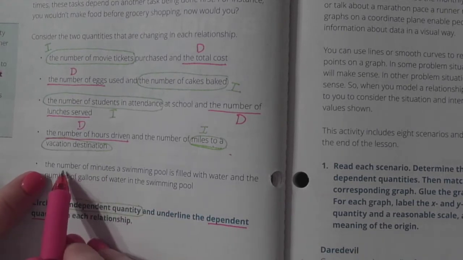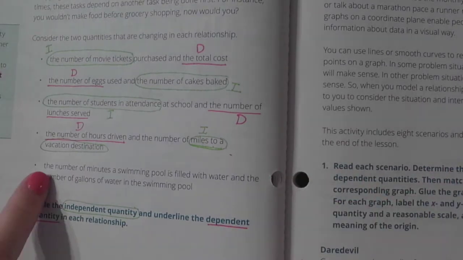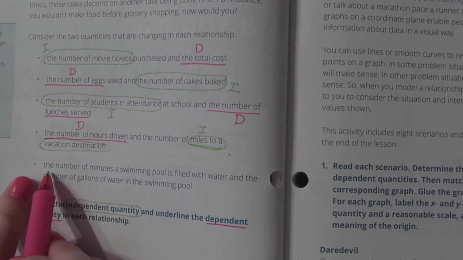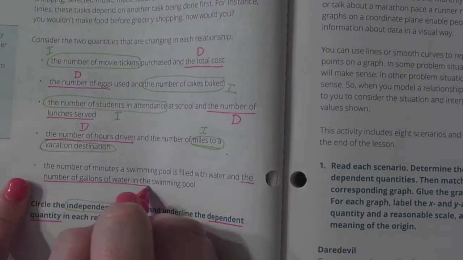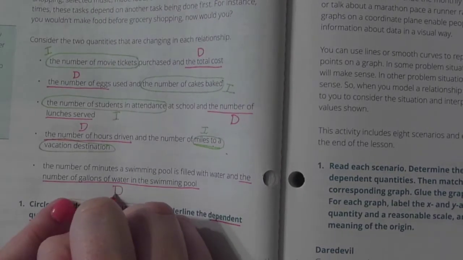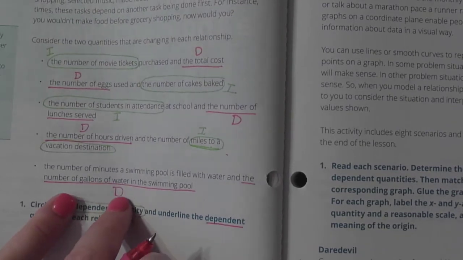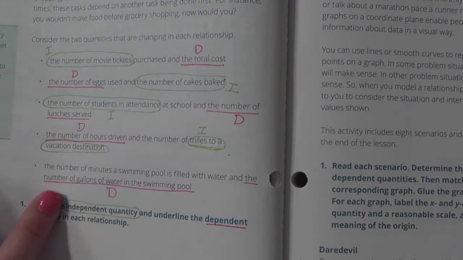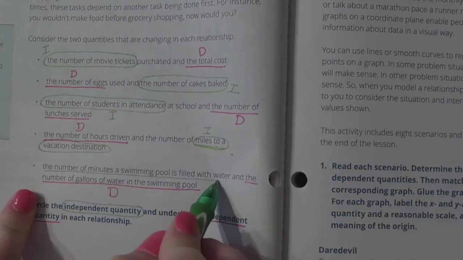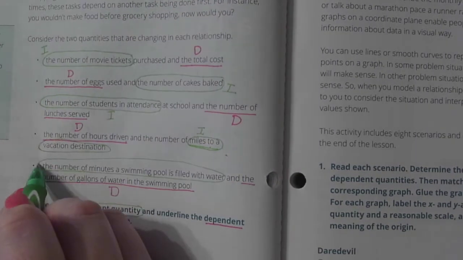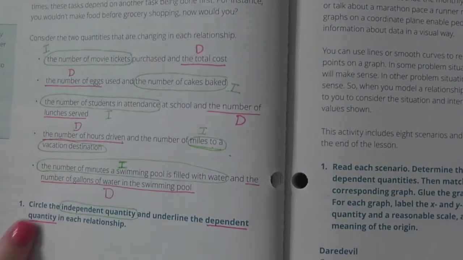But so it's how long is it filling? It could be a really big pool, like an Olympic pool. And we know that the number of gallons depends on how long it's been. The number of gallons of water in the swimming pool depends on how long I've been filling it. If it's only been 1 second, maybe it's only 1 gallon filled. But the longer I fill it, definitely the more gallons that are in the pool. Sorry, I messed that up.